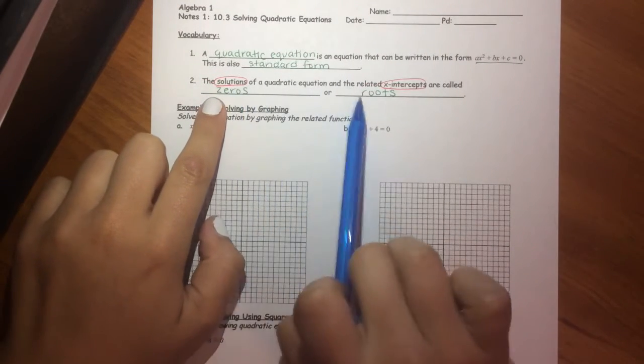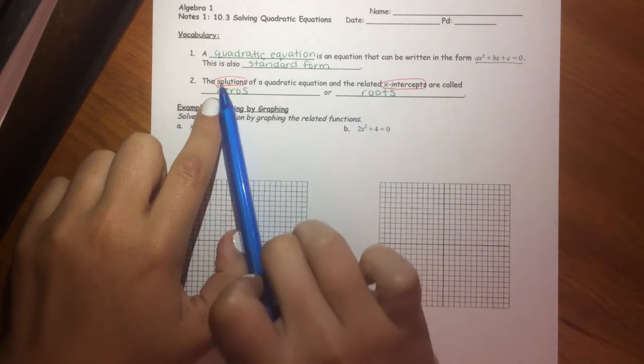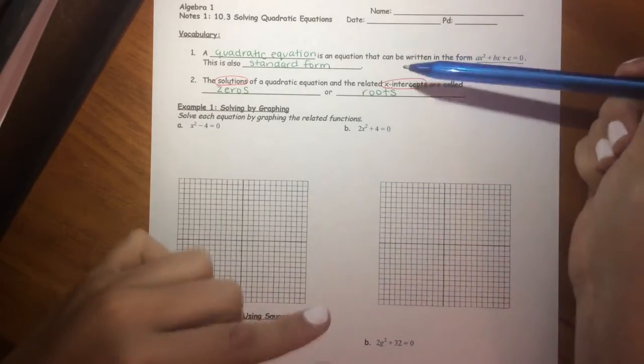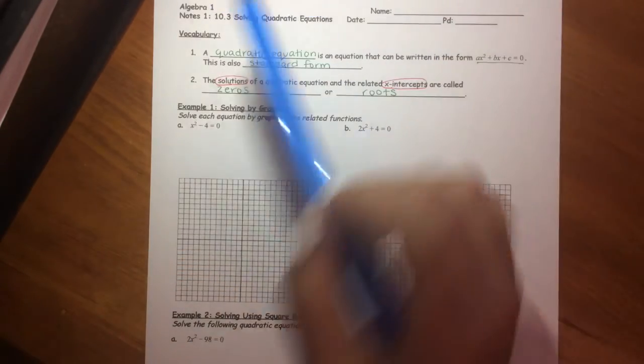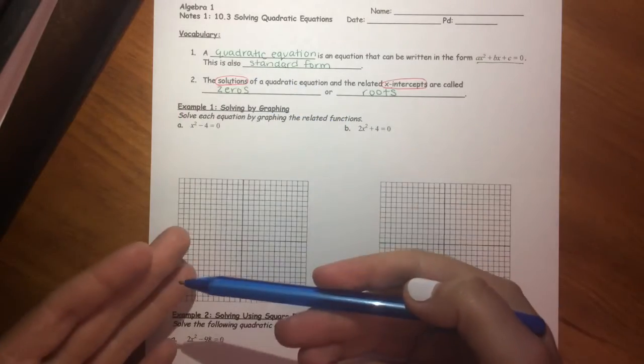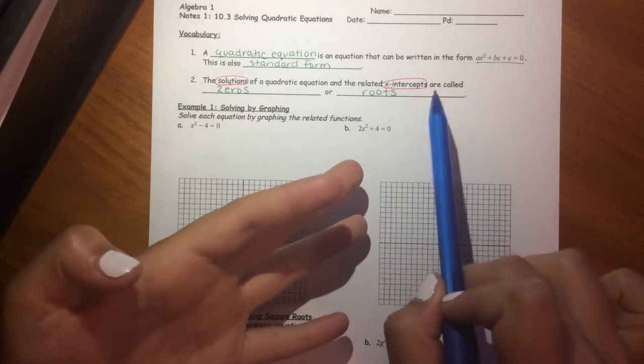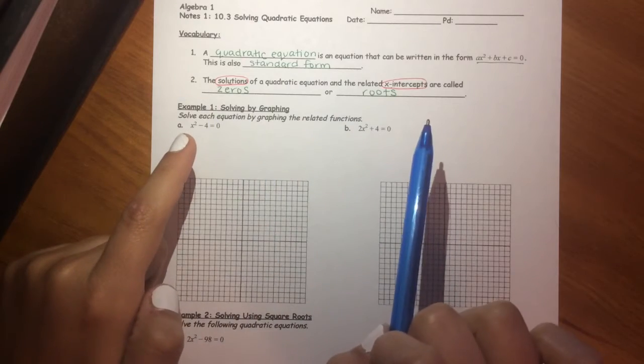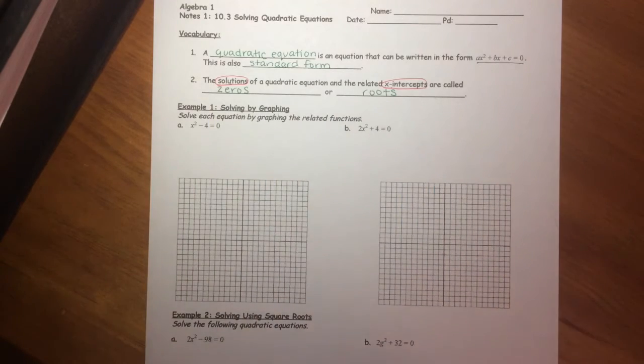So all four of these words mean the same thing. Zeros, roots, solutions, x-intercepts, they're all the same thing, okay? So our x-intercepts are, or our solutions when we solve a quadratic, are the x-intercepts. And our x-intercepts we call zeros and roots, okay? So now let's get into solving and graphing.